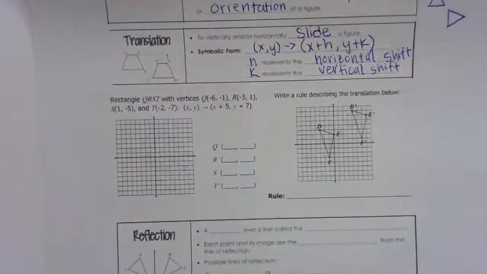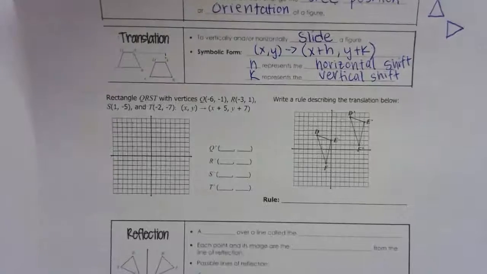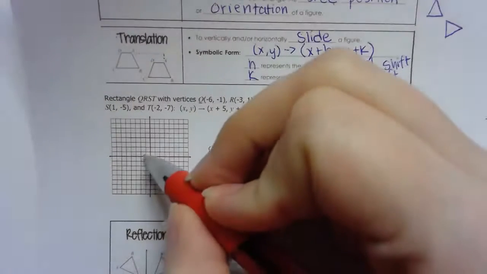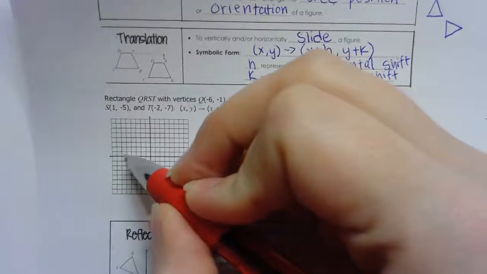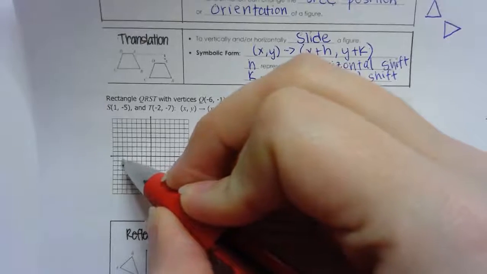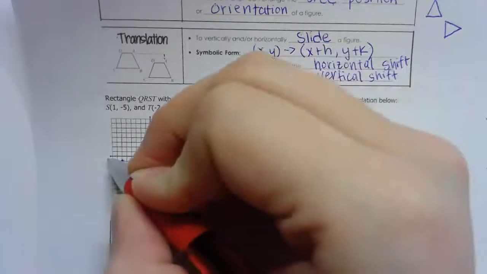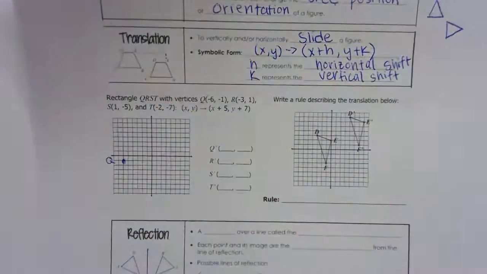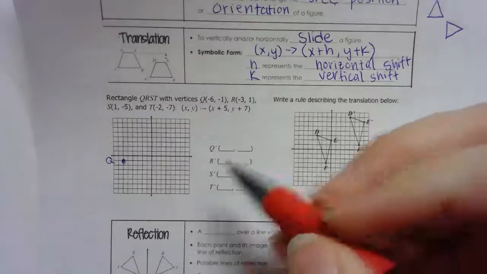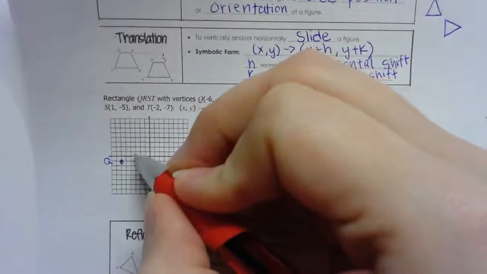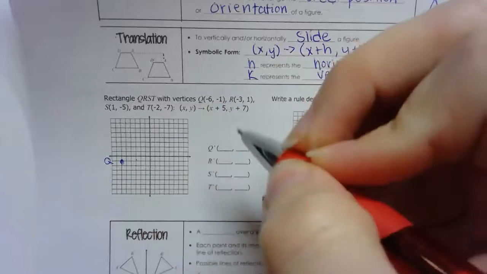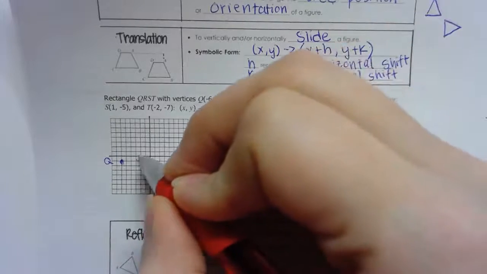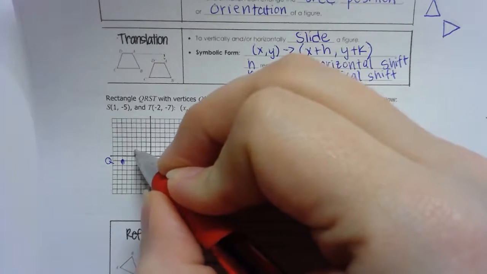Rectangle QRST with vertices of Q at (-6, -1). So I'm going to go 1, 2, 3, 4, 5, 6, -1. I'm going to label that Q. Make sure you label your coordinates. R is at (-3, 1). So 1, 2, 3, 1.